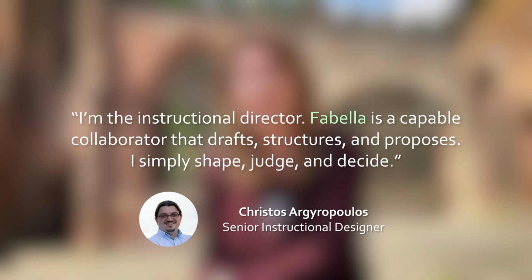And it's not just generating content. Fabella understands the craft of instructional design, such as tailored learning goals, the application of skills, and LMS integration. And when I change something, it follows that. I remain the author. Fabella does the assembly, and that's the difference.